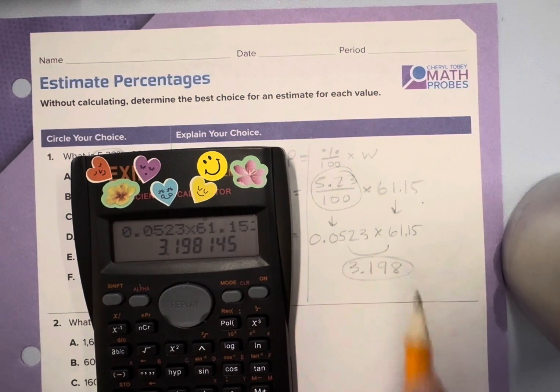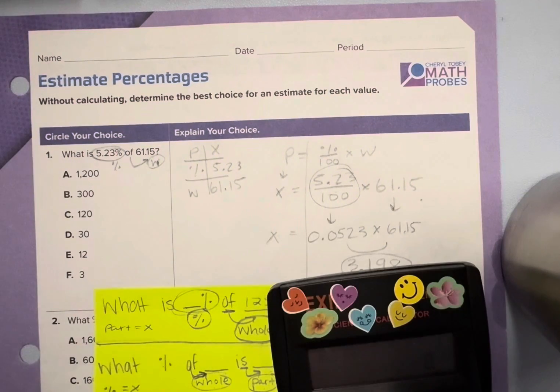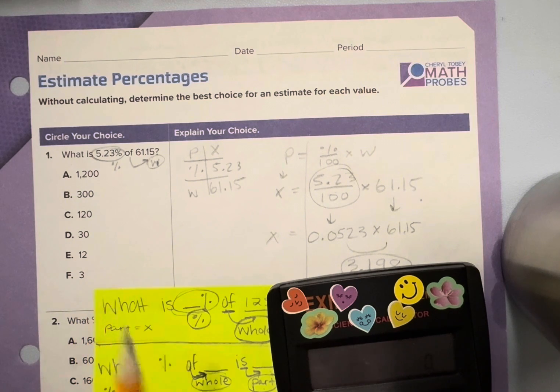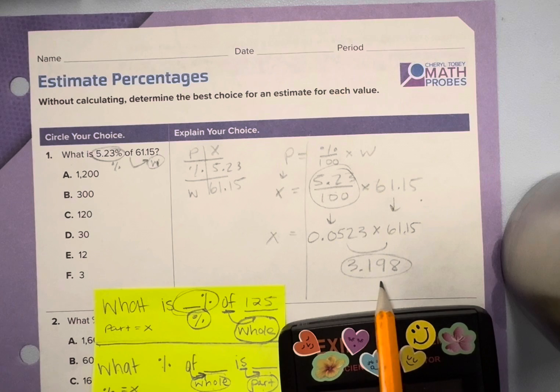I'll leave it here. These are multiple choice because these problems are supposed to be estimating, but I want us to be practicing our equation. So I will choose the best answer using rounding. If I round 3.198, obviously 3 is the closest answer here.